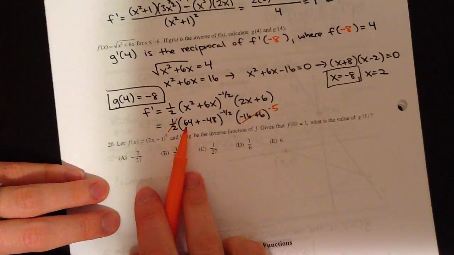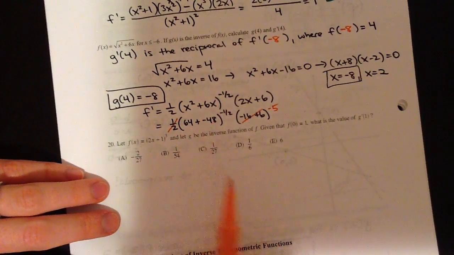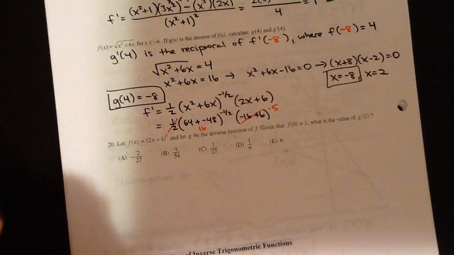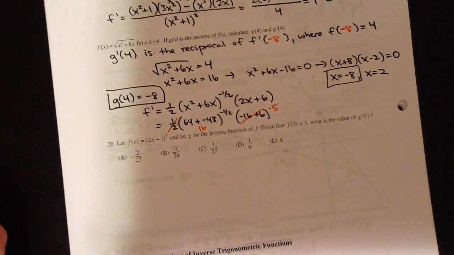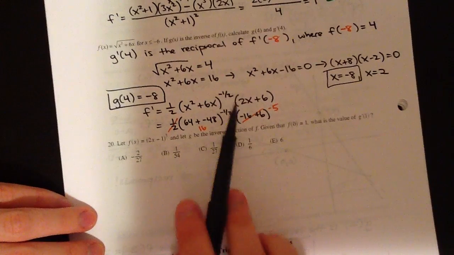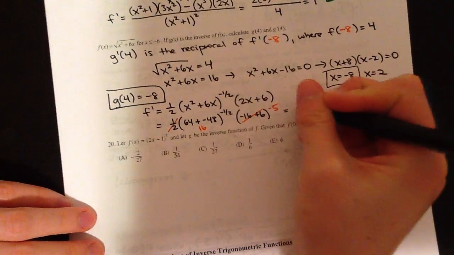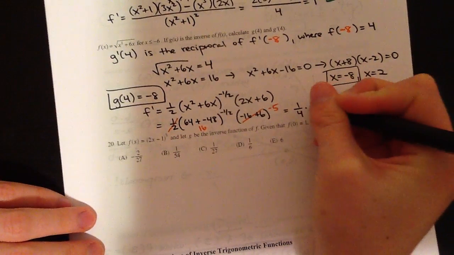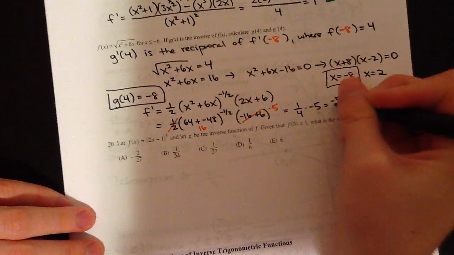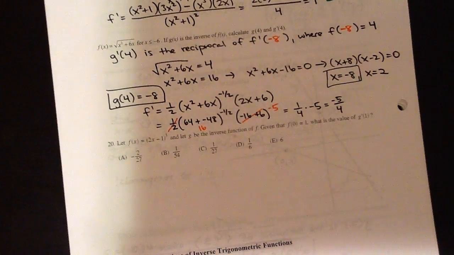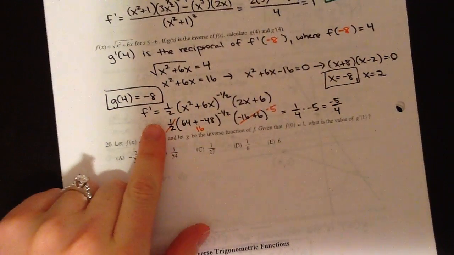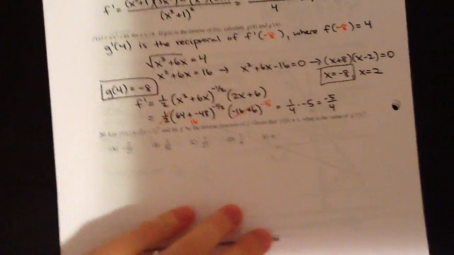In here, 64 and -48, that leaves me with 16. 16 to the -1/2 means I'm square rooting and then taking the reciprocal. So the square root of 16 is 4, so the reciprocal is 1/4. So this is 1/4 and then times a -5. So that is a -5/4. So again, that is f prime of -8. I just found the derivative of my function f and plugged in the -8.